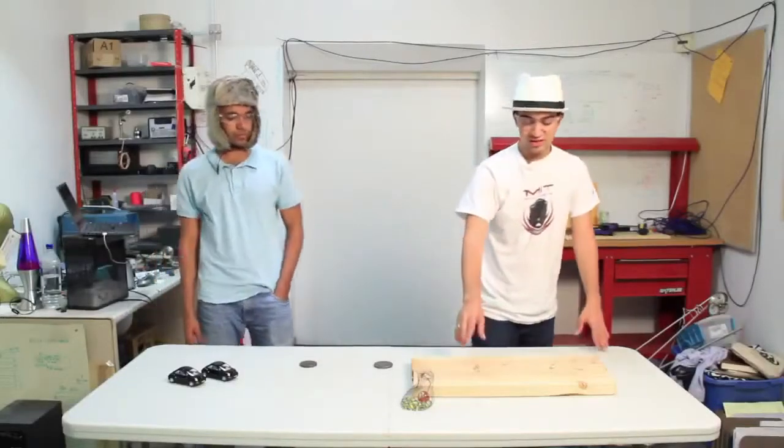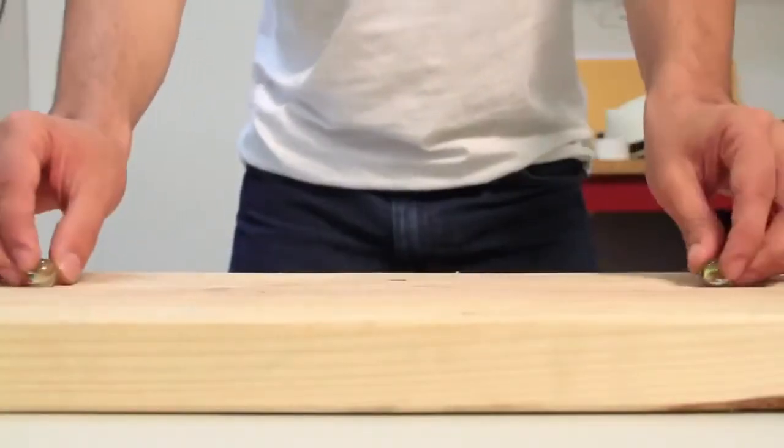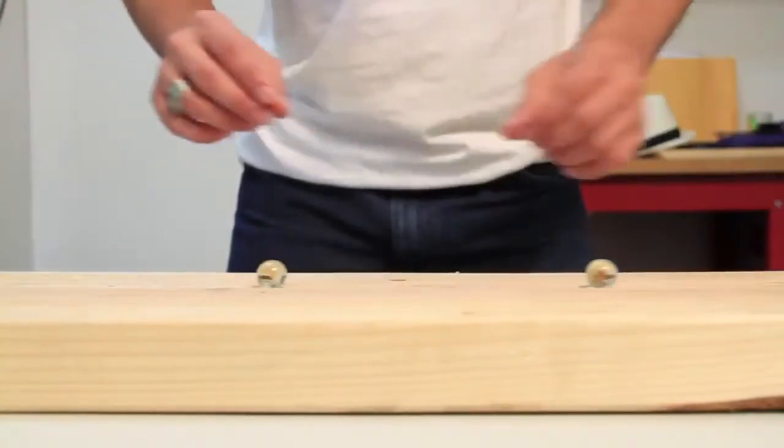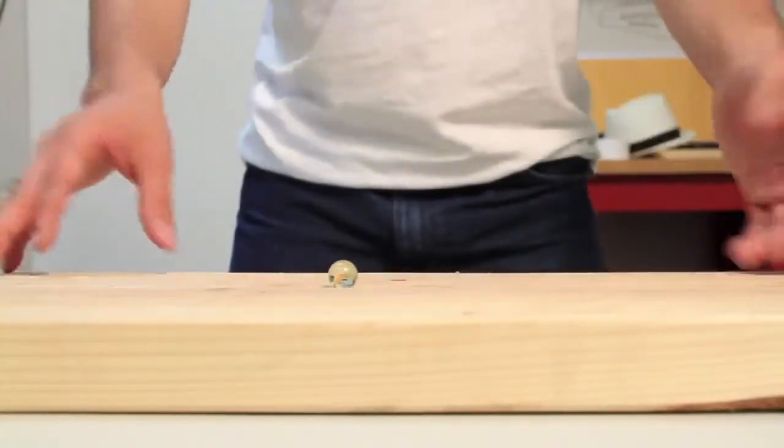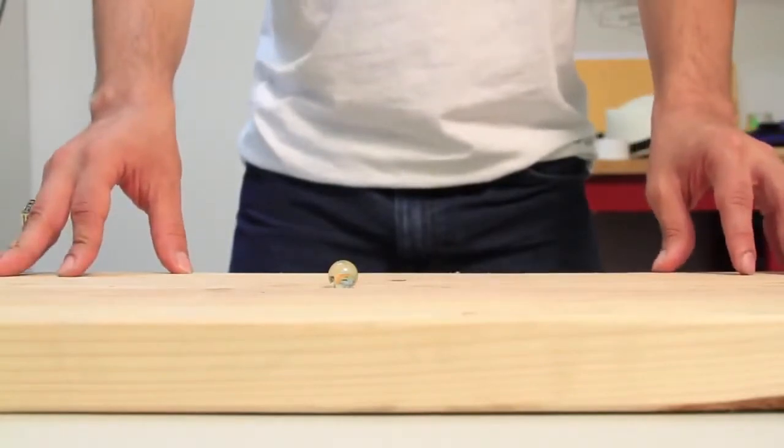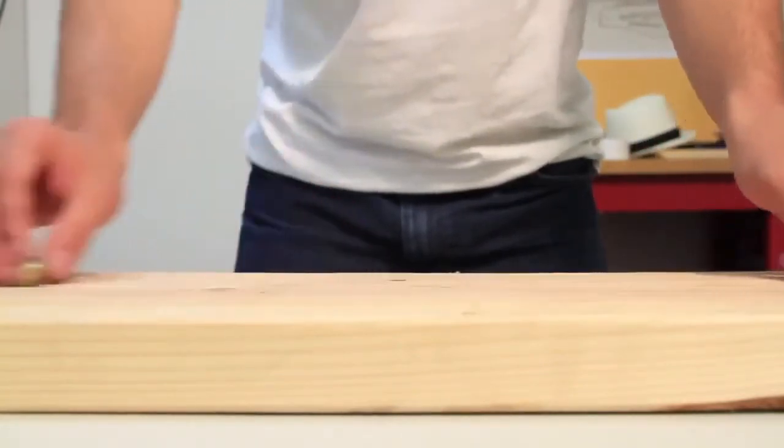Okay, let's look at some more examples here. Here we have two marbles colliding into each other. The marbles bounce off each other at roughly equal and opposite velocities, signifying an elastic collision.